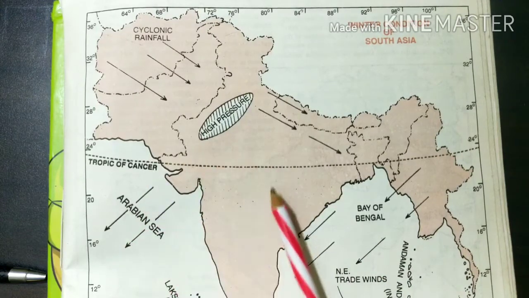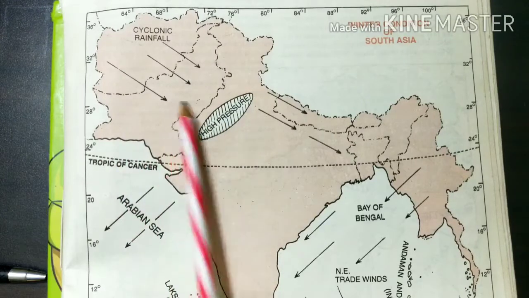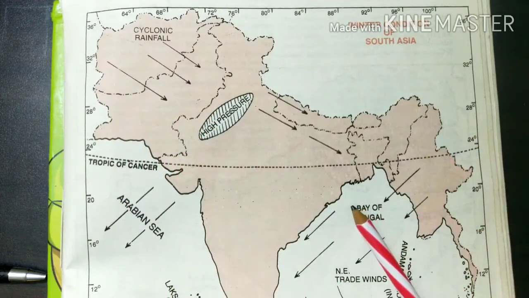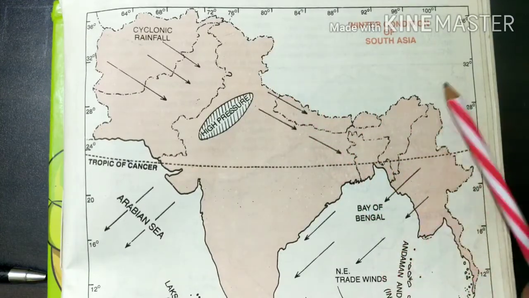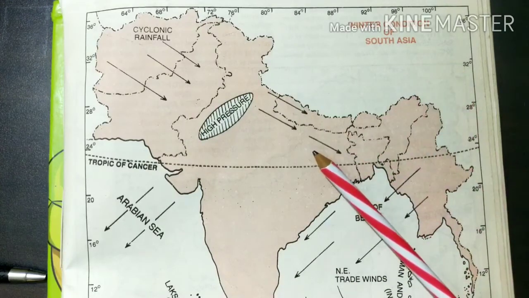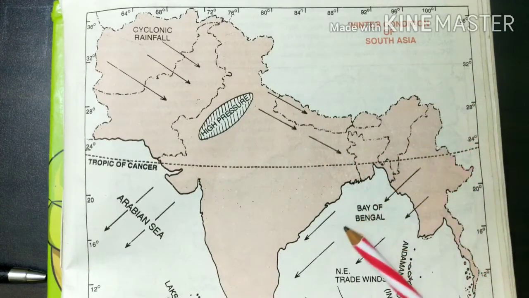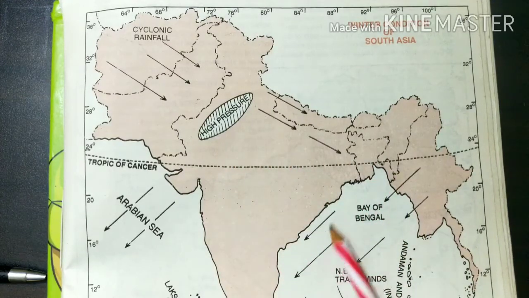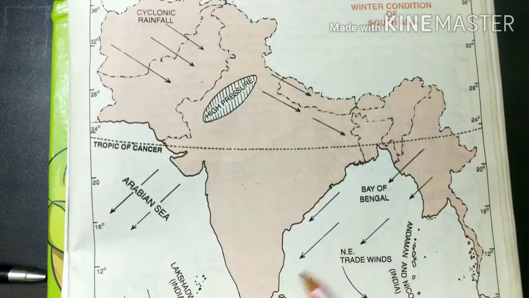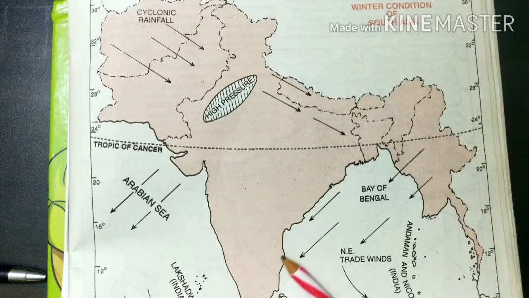Now let us see the direction of the wind. Here the wind blows from the northwest as well as from the northeast. Here are the Himalayas. Because of the Himalayas, the cold winds are not able to cross, so they come from the northeast direction as well as from the northwest direction. They are almost dry, but when they cross the Bay of Bengal, they pick up moisture and then provide rainfall in the coastal areas of Tamil Nadu. This is Tamil Nadu, the state which gets rainfall during winter.